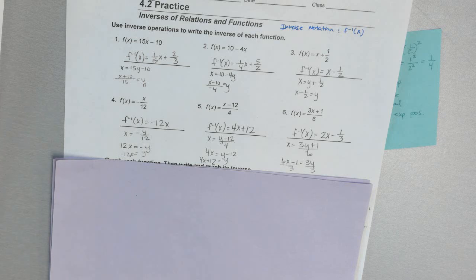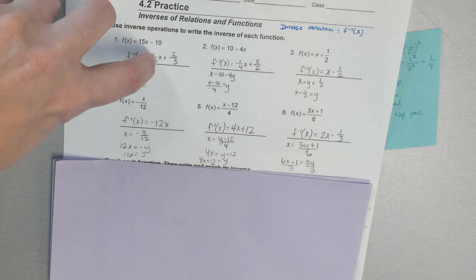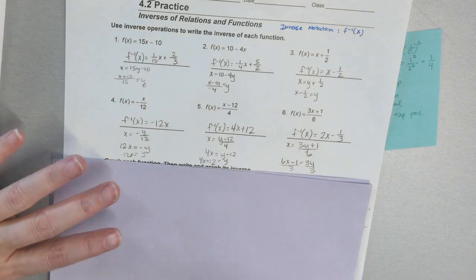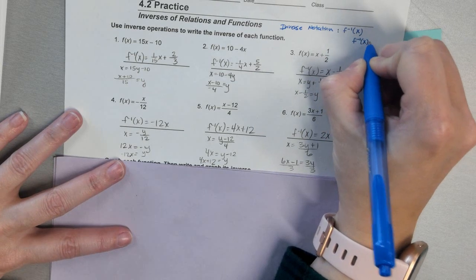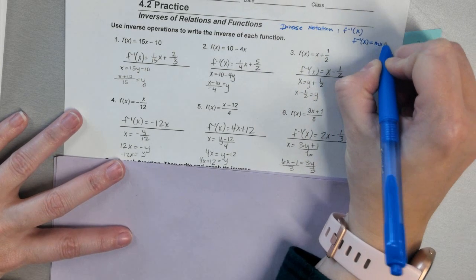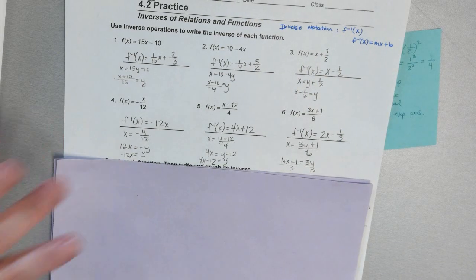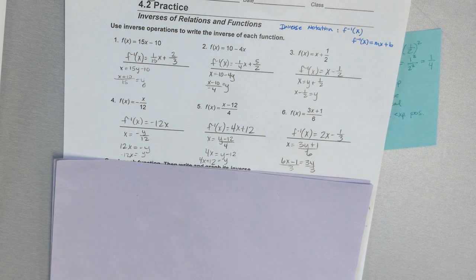So for 1, you have 1 over 15x plus 2/3. Remember, these are all linear, so we want them in the form y equals mx plus b, or in this case, f inverse equals mx plus b, so you can see your slope and your y-intercept. 2 is negative 1/4 x plus 5 over 2. For 3, the f inverse is x minus 1/2.